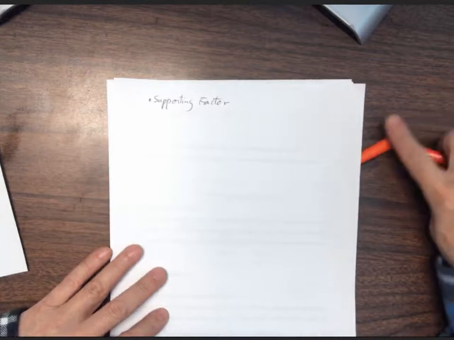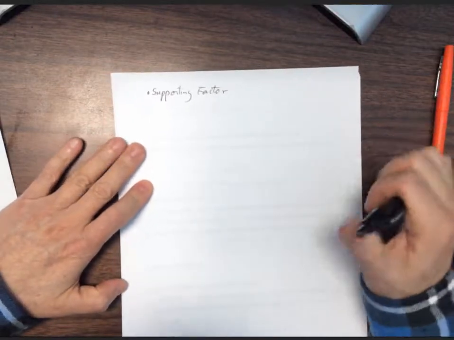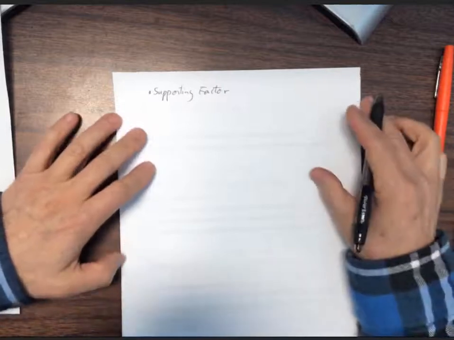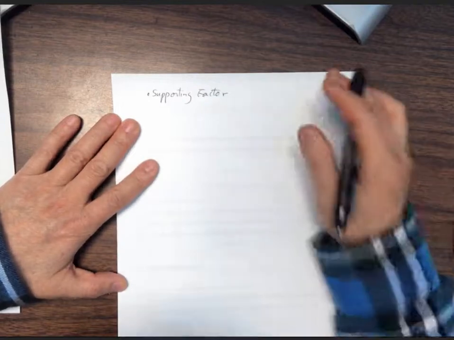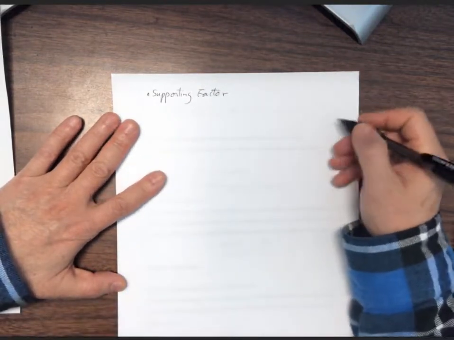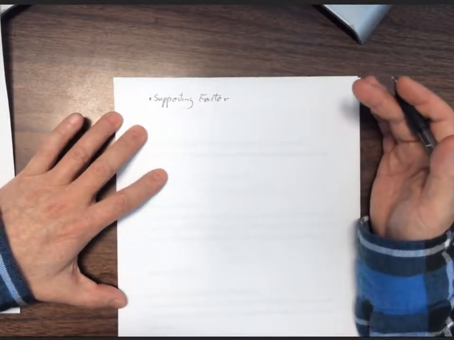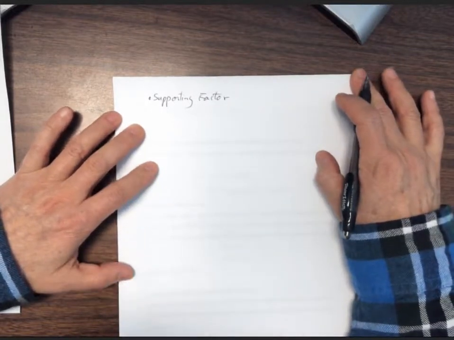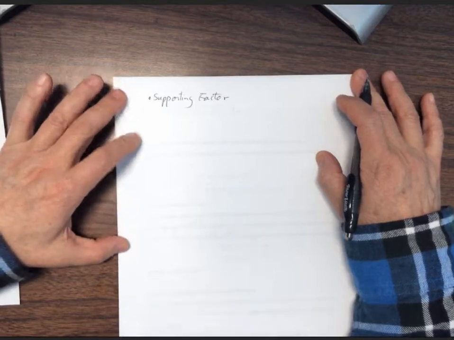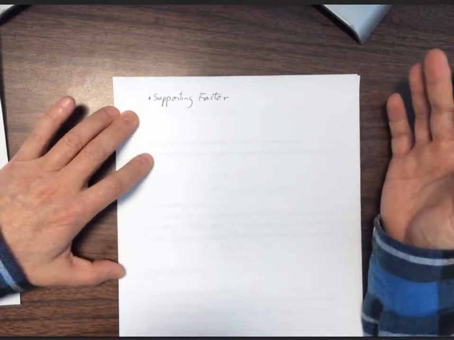Now, before I get to the example problems in this section involving substitution, I want to talk about one thing I came up with called supporting factor in substitution. It's useful to know what this is about. It's going to help us decide more quickly whether we can do any substitution.